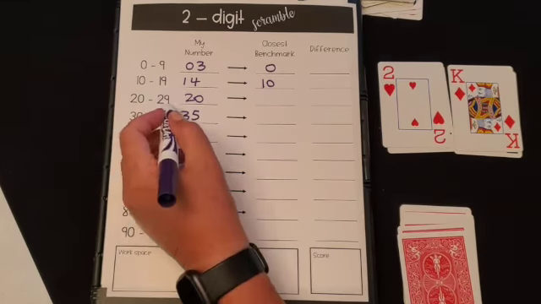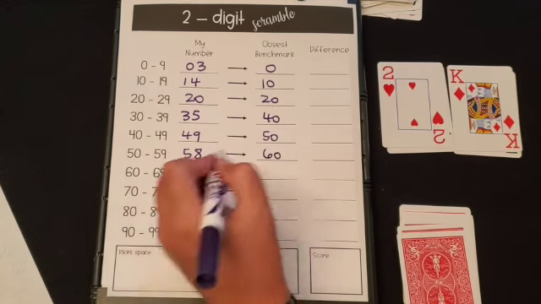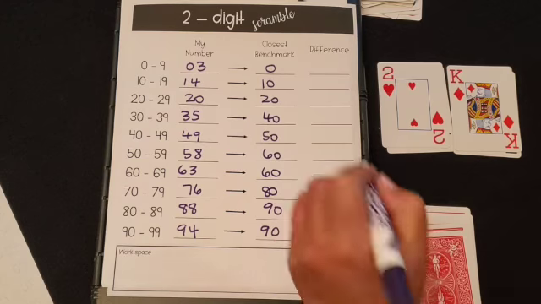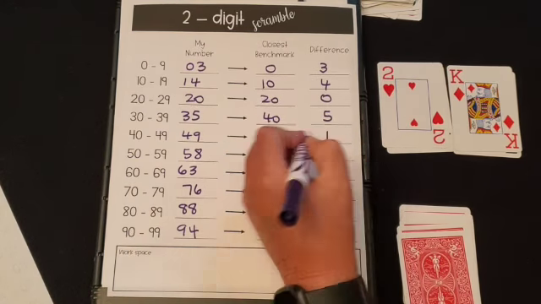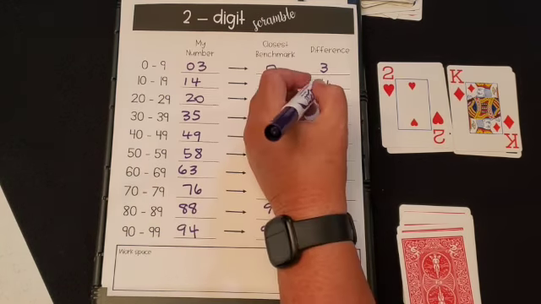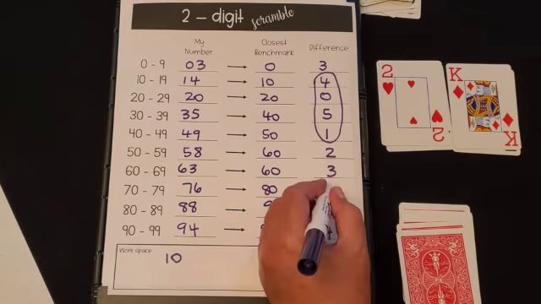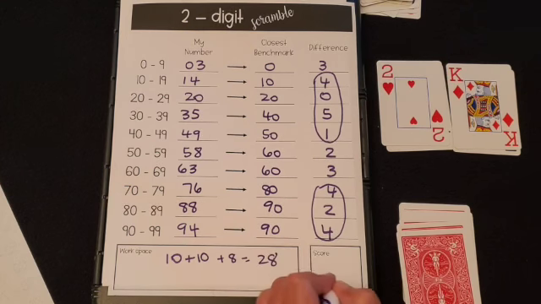So now I'm determining the closest benchmark, the nearest benchmark. Basically like a precursor of rounding. We're not calling it rounding, but it's getting students ready for that. Now I'm determining the difference between the number I made and the nearest benchmark, the nearest multiple of 10. And so after I've done that, then I'm going to find the sum of all the differences. So you can see here I'm using some strategies, looking for groups of 10. And so the score I have is 28.